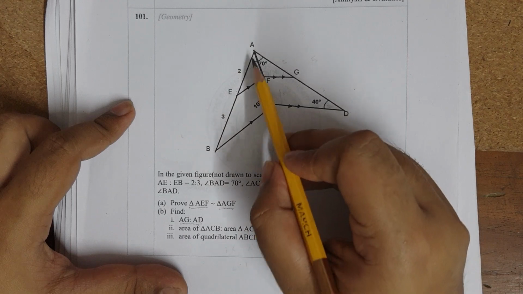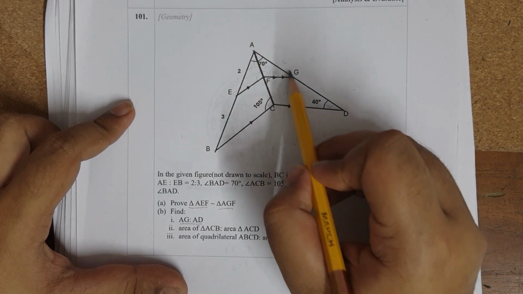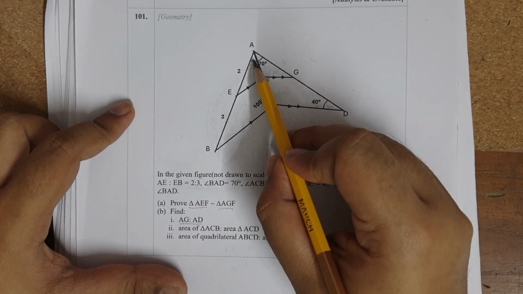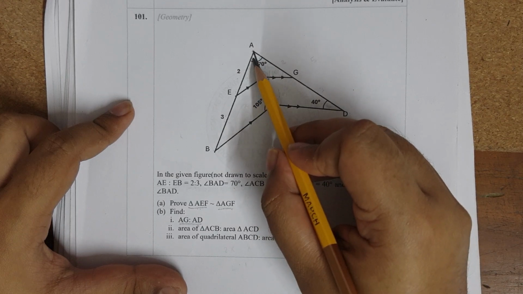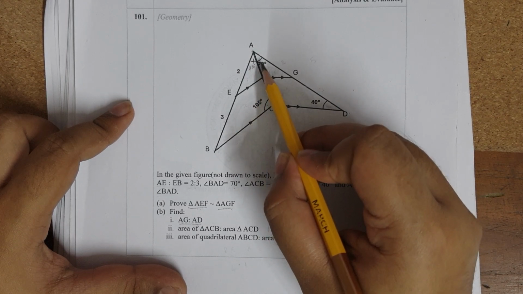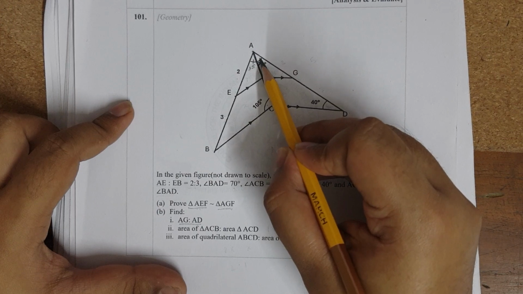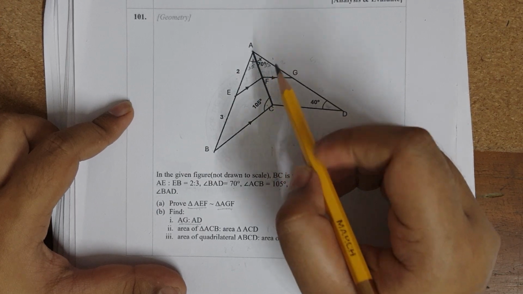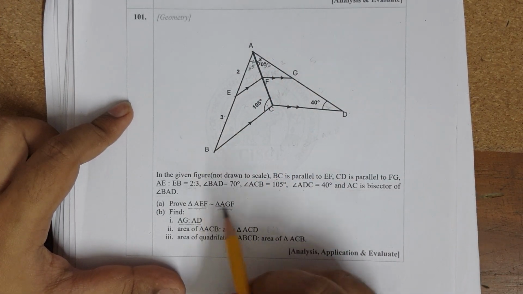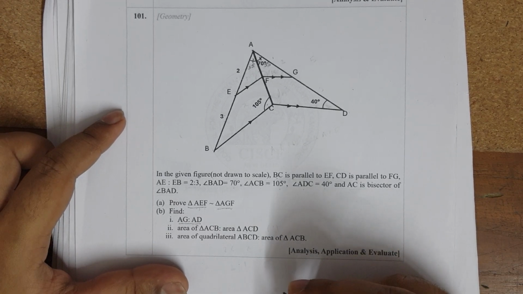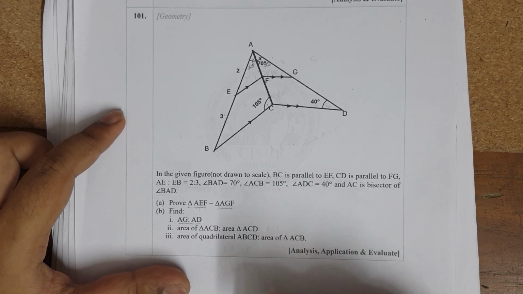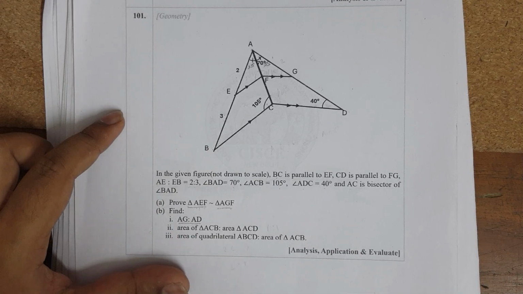So if I look at these triangles AEF and AGF, already I know that AC is bisecting angle A. So this is 35 degree. This part is also 35 degree. So in these two triangles, I have one pair of equal angles. If I'm able to prove another pair of equal angles, then my proof is done.